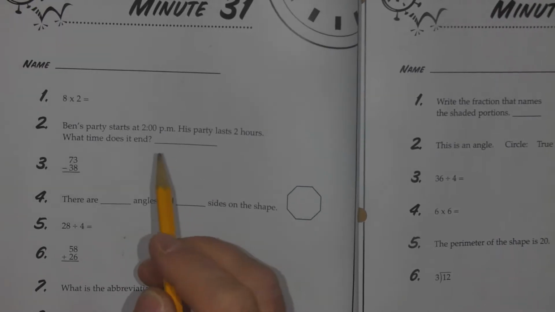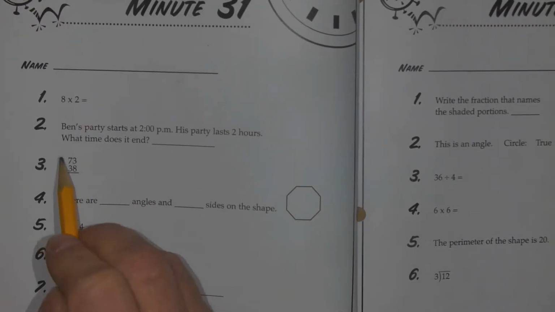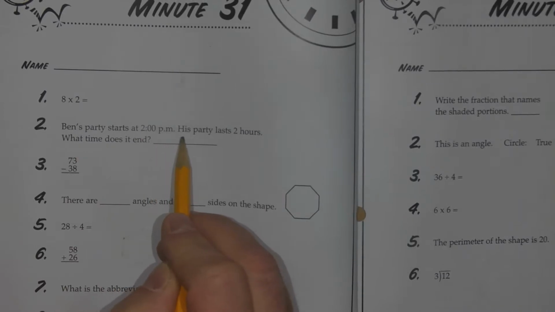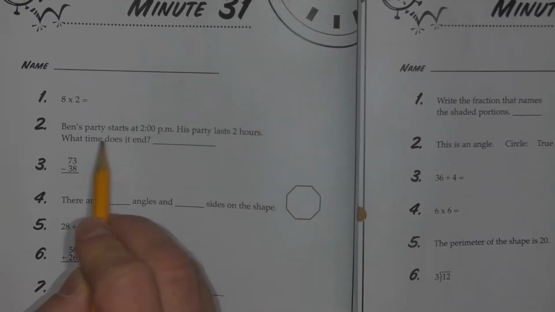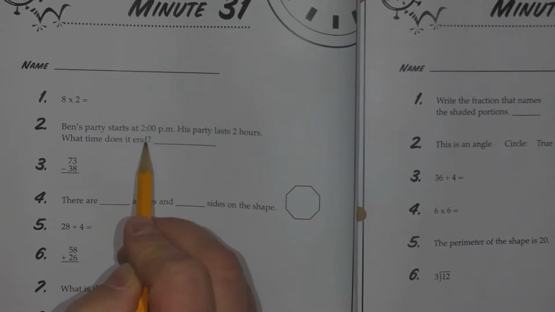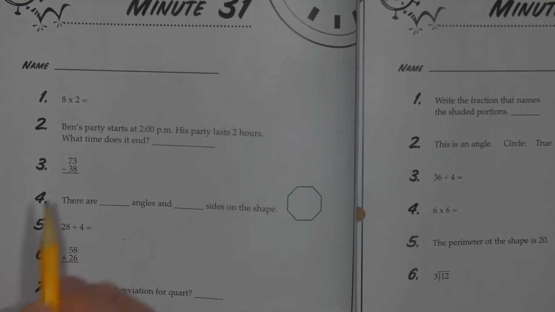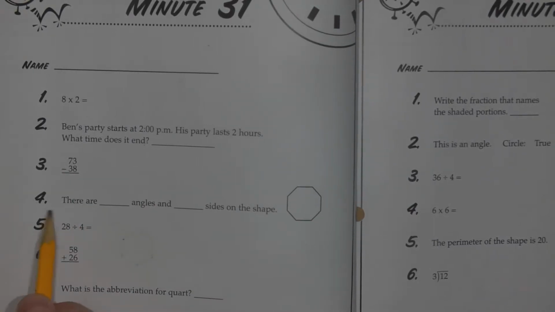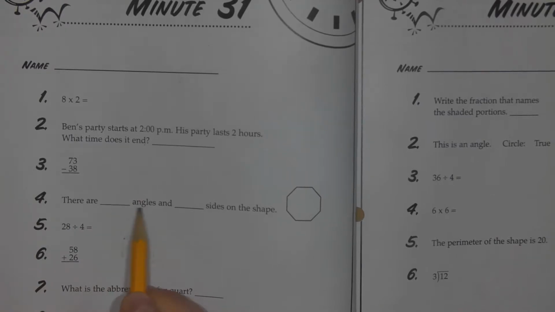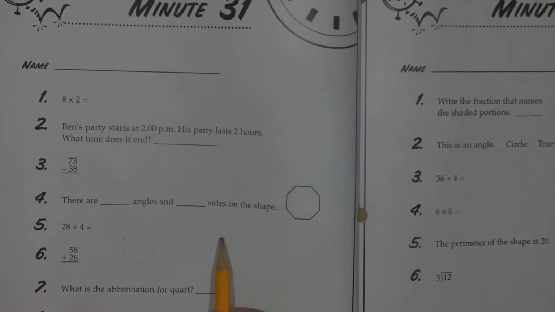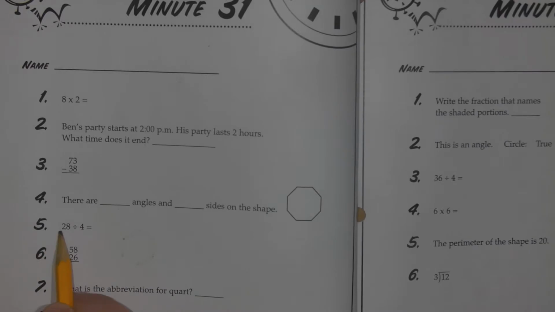Number 1 says 8 times 2. Number 2, Ben's party starts at 2 p.m. His party lasts 2 hours. What time does it end? Number 3, 73 minus 38. Number 4, there are how many angles and how many sides on this shape? And number 5, 28 divided by 4 equals.